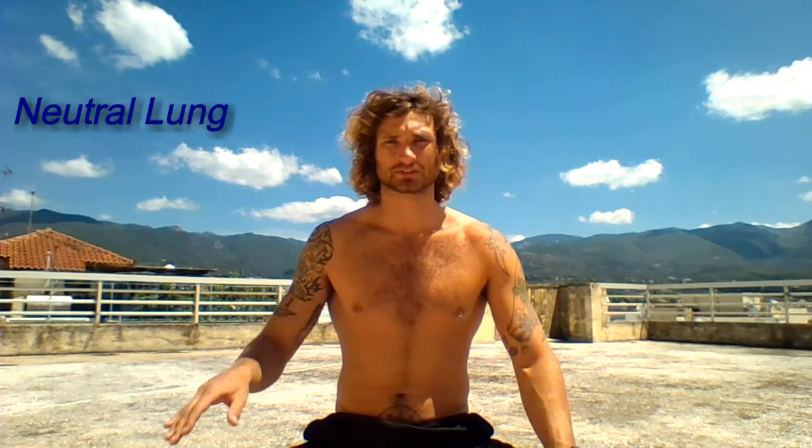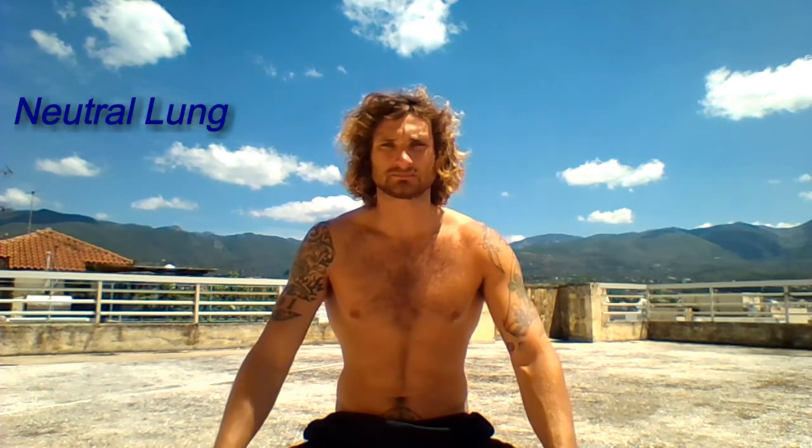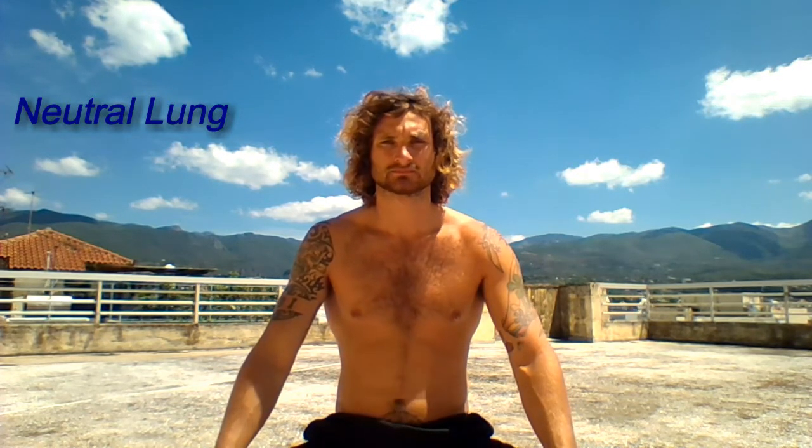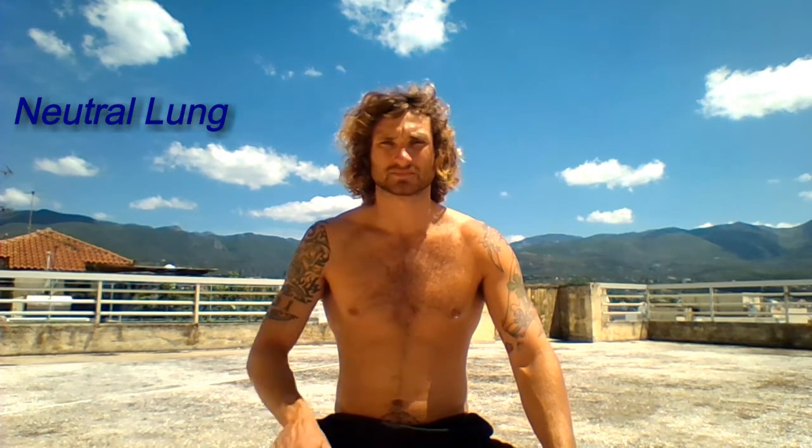that's my neutral lung. You can also find it by taking a forceful exhale and then relaxing the muscles that you've just contracted and allowing the air to flow into your lungs until the point where it stops coming in, and that would also be your neutral lung. There, that's my neutral lung.